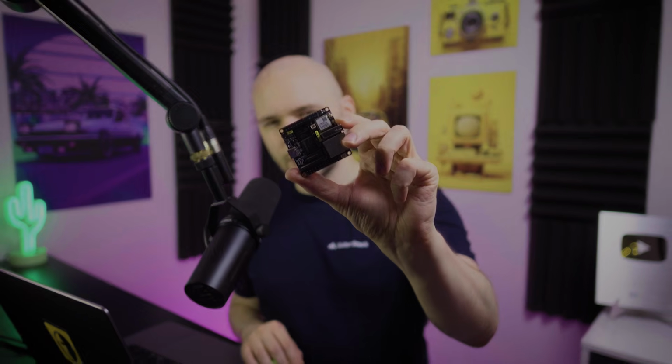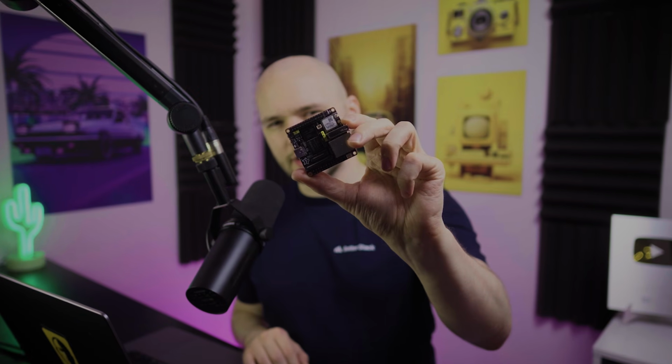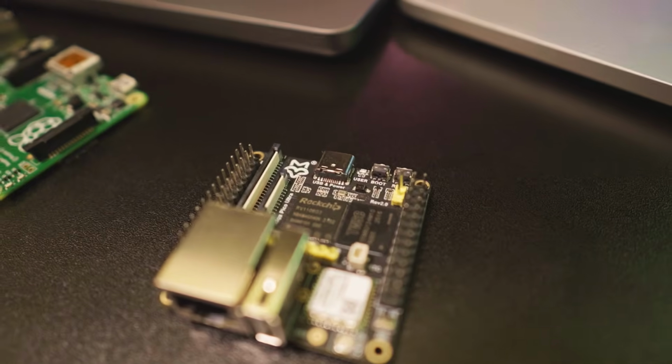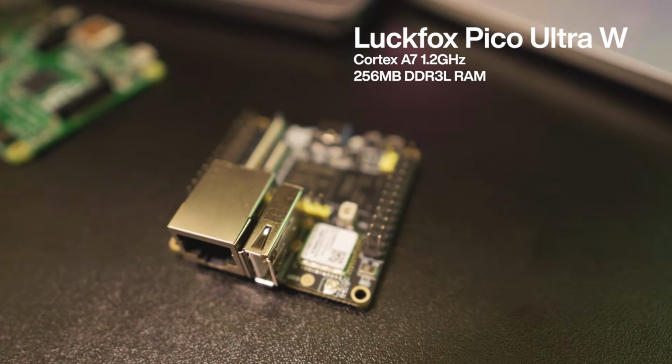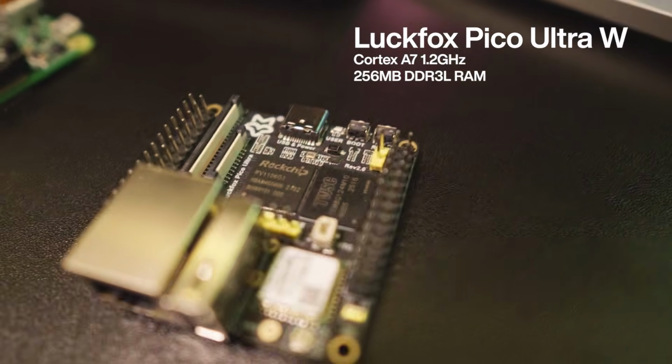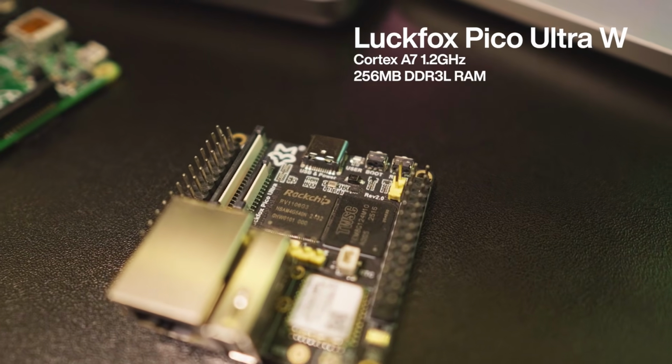Now we're going to move on to a Luckfox Pico Ultra W. This is not even really a computer in the normal sense. It's a tiny embedded board built for camera modules, security systems, that kind of thing. But it does have Linux on it, and it's single core Cortex A7, 256 megabytes of RAM.